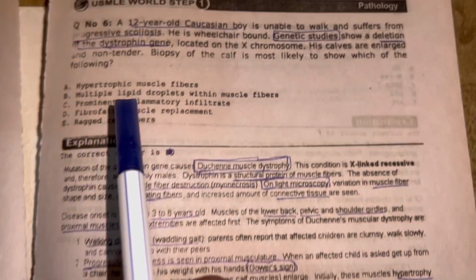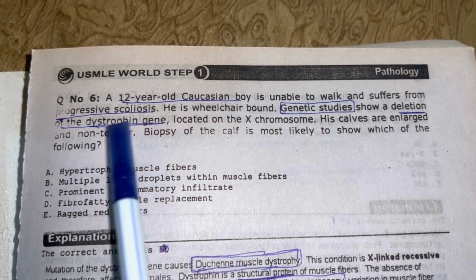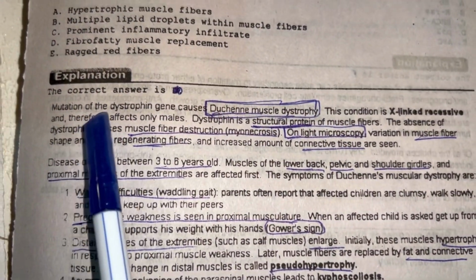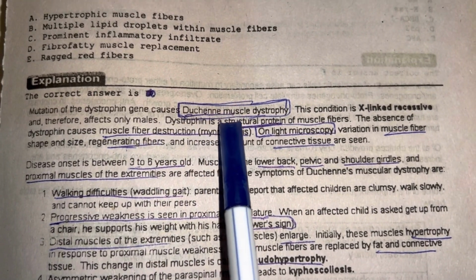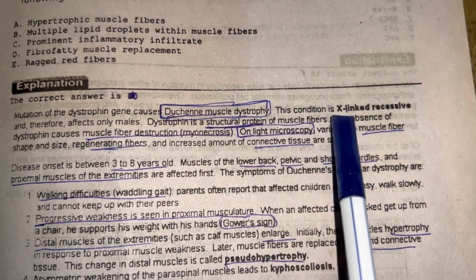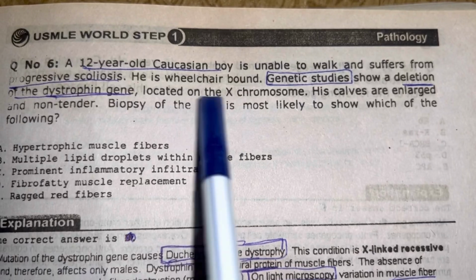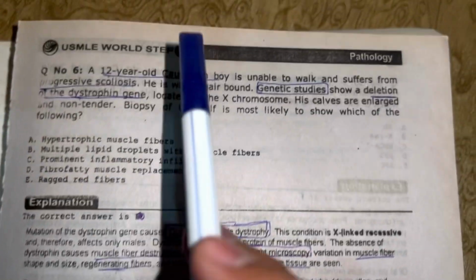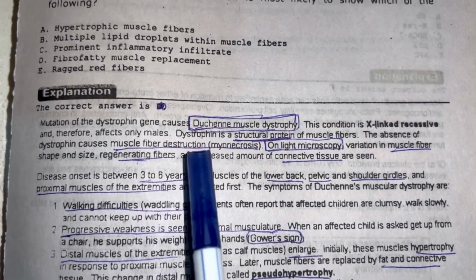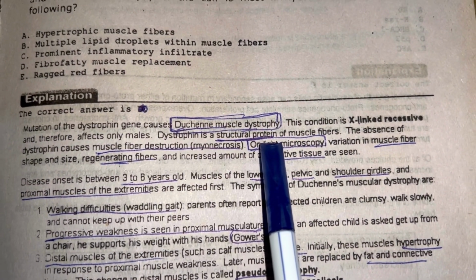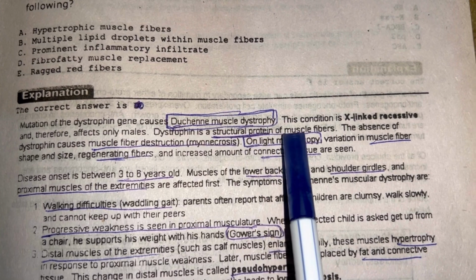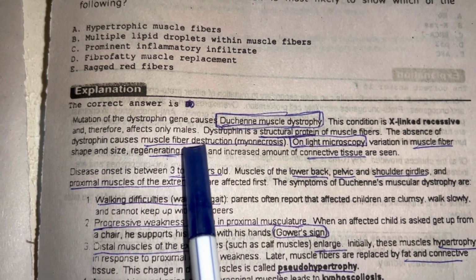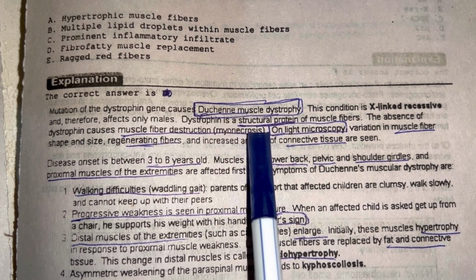First of all, you can see in the question that the dystrophin gene is mutated, deleted. The mutation of the dystrophin gene causes Duchenne muscular dystrophy. This is X-linked recessive, as we have the X chromosome here. That's why it occurs only in males, and we also have a boy here. Dystrophin is a structural protein, meaning it is involved in the structure of muscle fibers. The absence of dystrophin causes muscle fiber destruction, which is called myonecrosis.